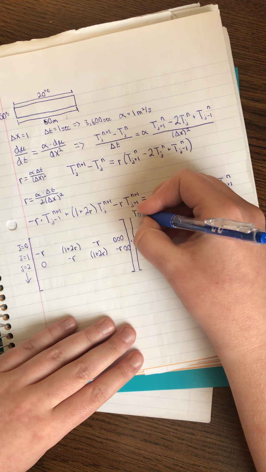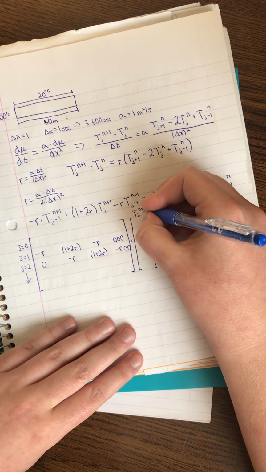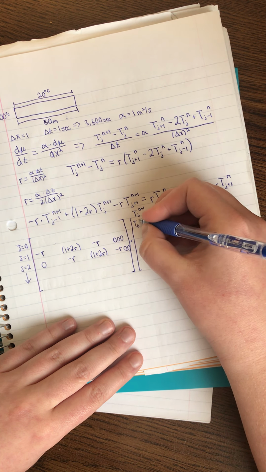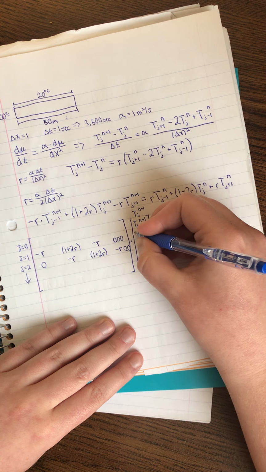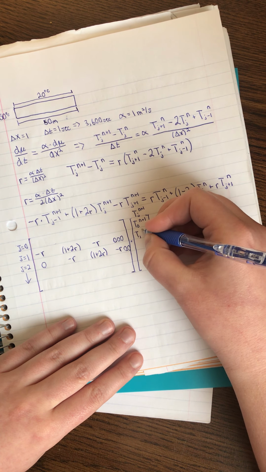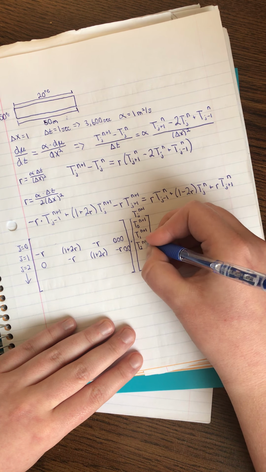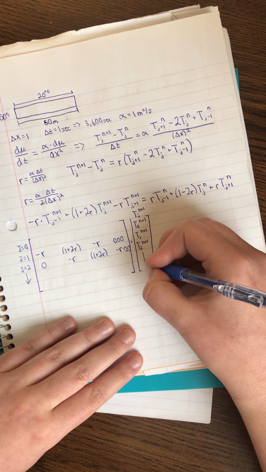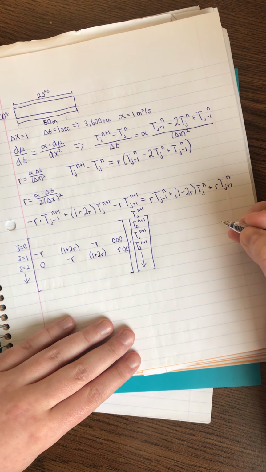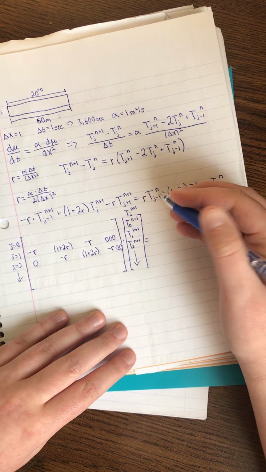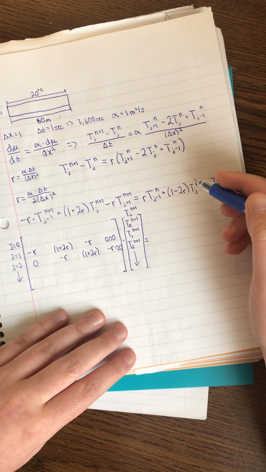So this, and again we're going to start with 0, 1, 2, and then again this just continues. So then this is going to be equal to our other side of the equation.